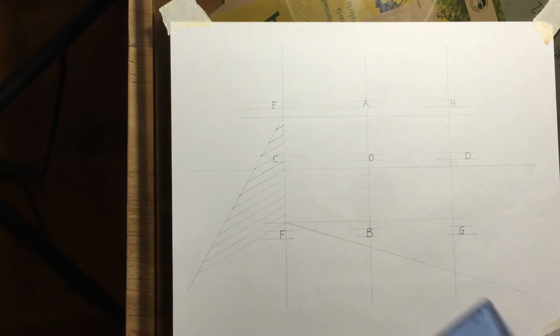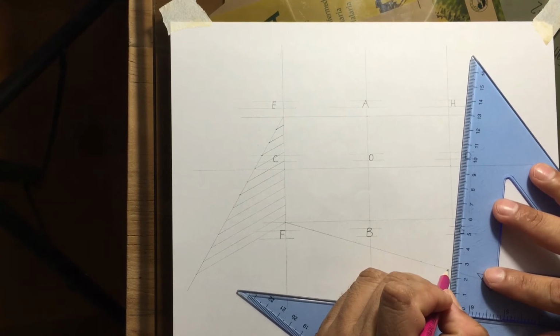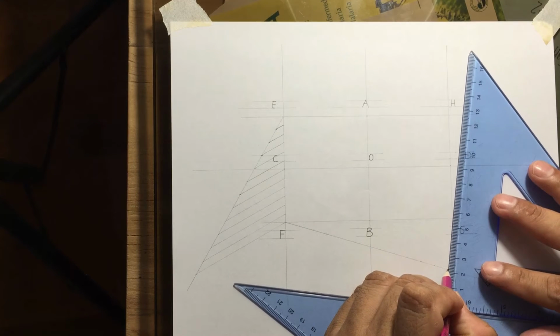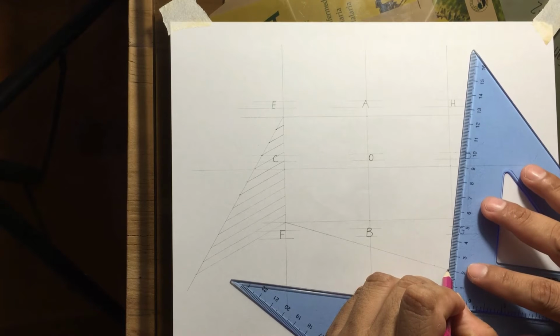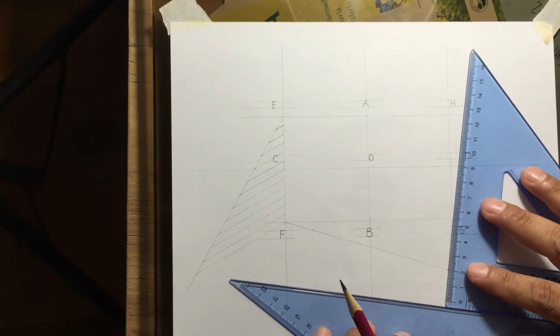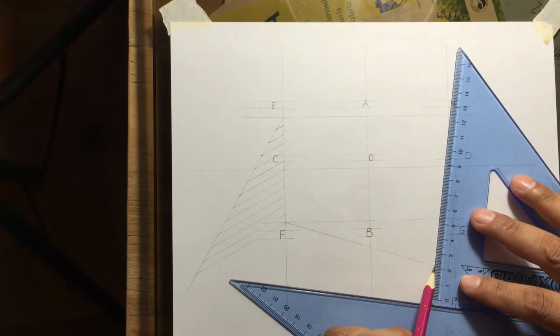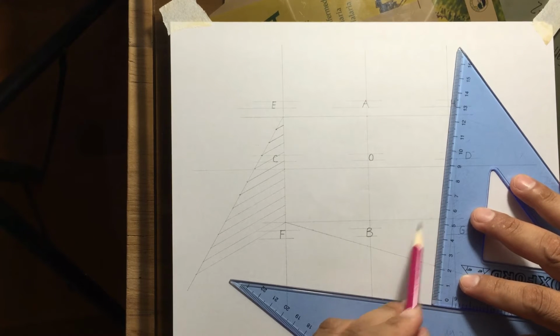Same process. I'm not explaining how to divide and demonstrating because this is previous knowledge. This is content from second form. So each now must be transferred to that horizontal.